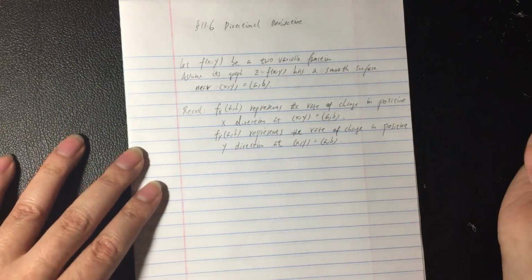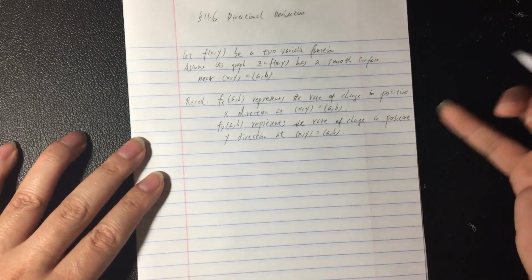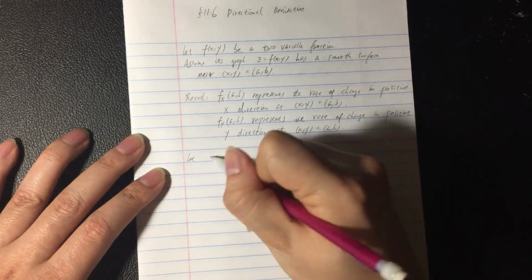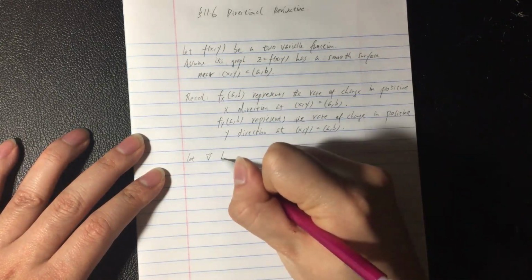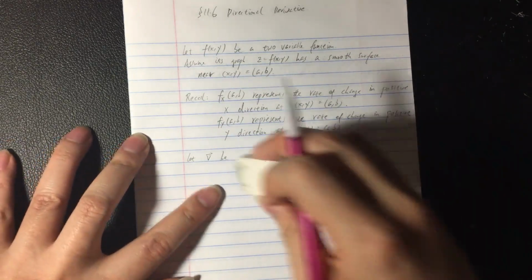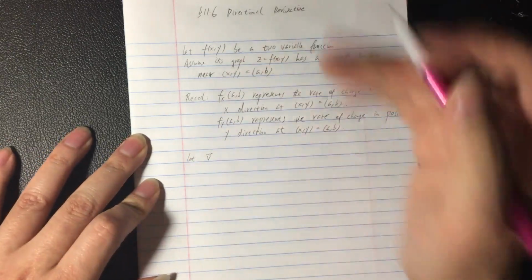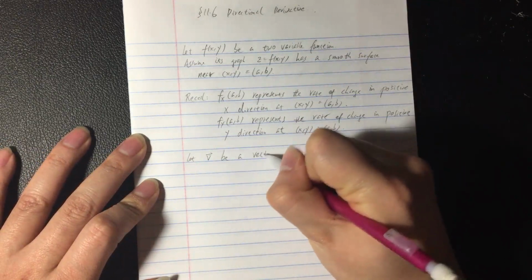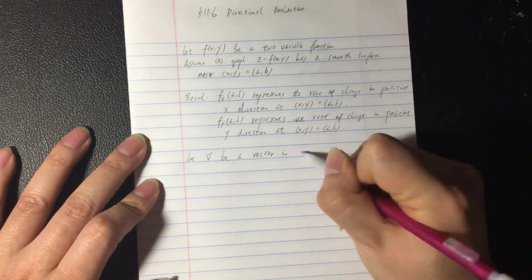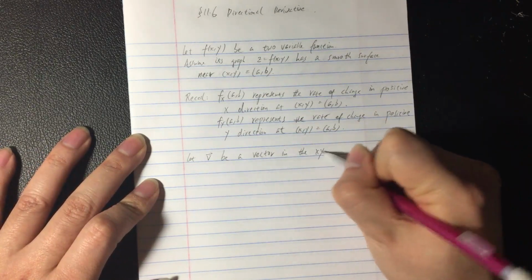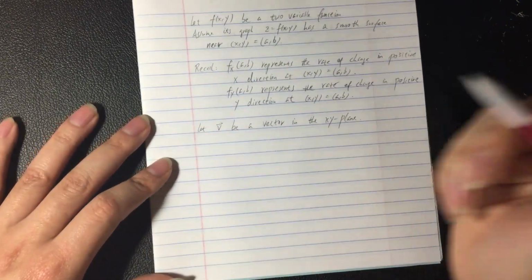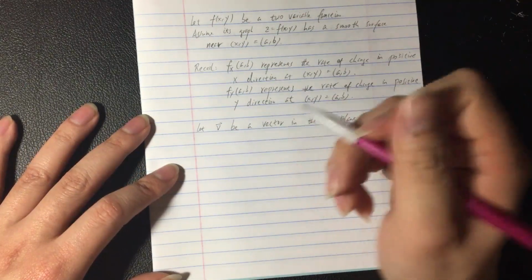Now, we define directional derivative in a similar way. Let v be a vector in the xy plane.